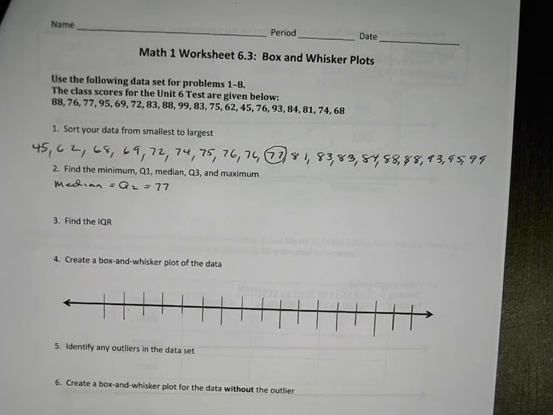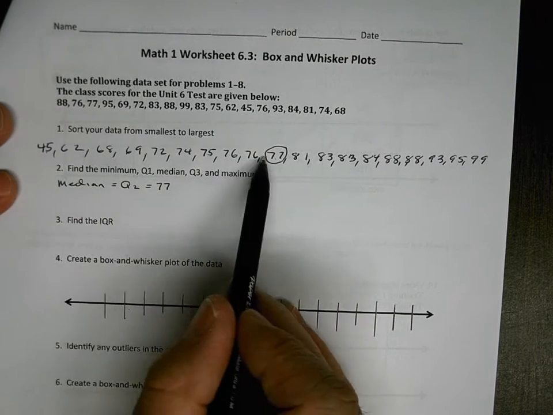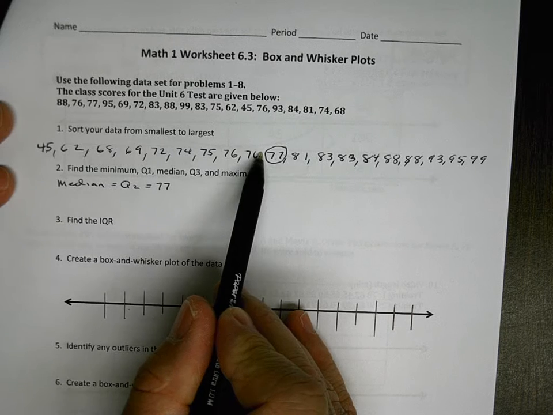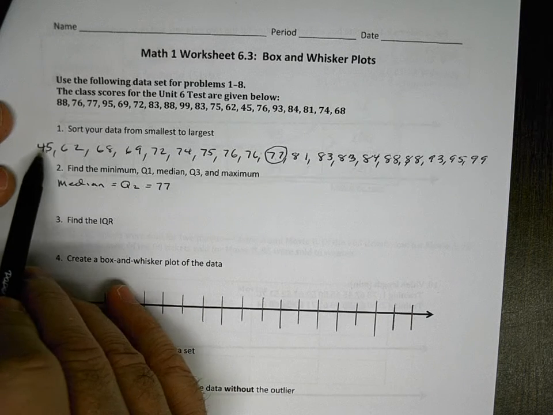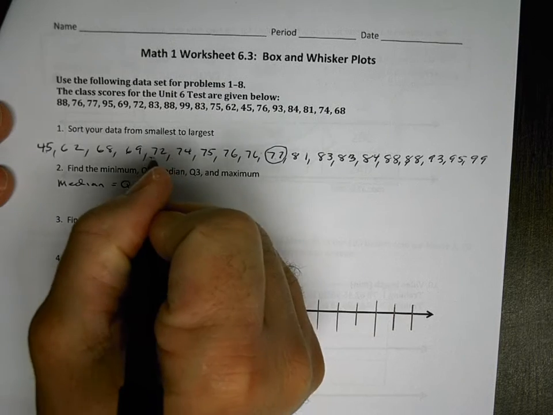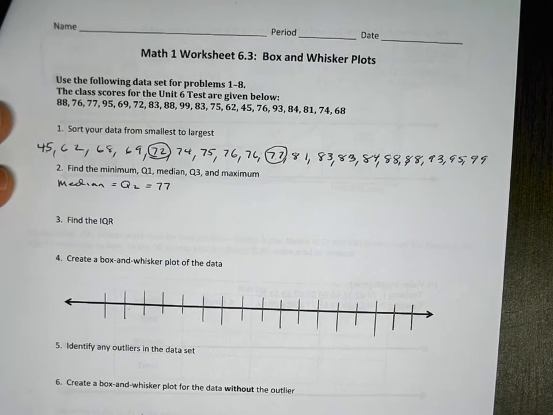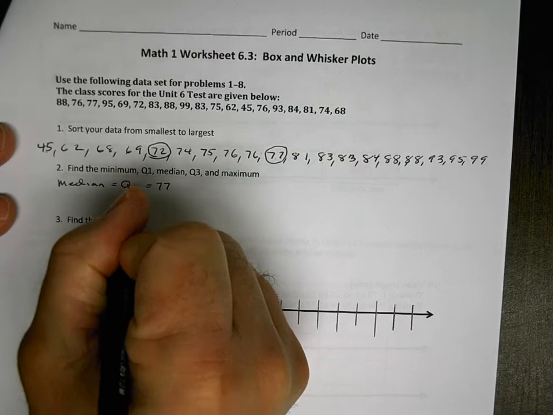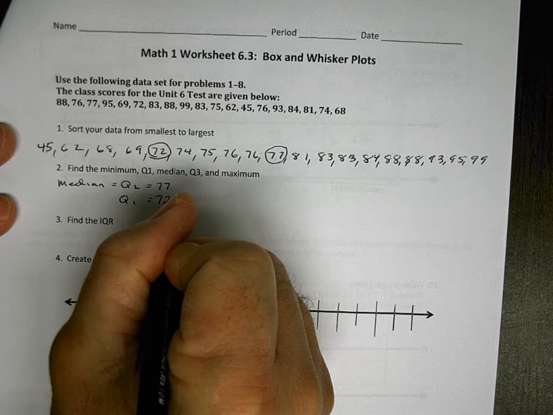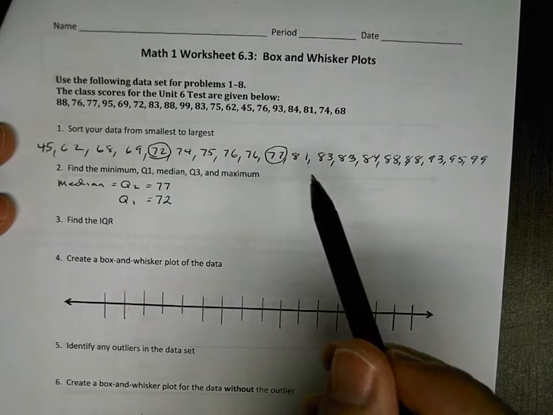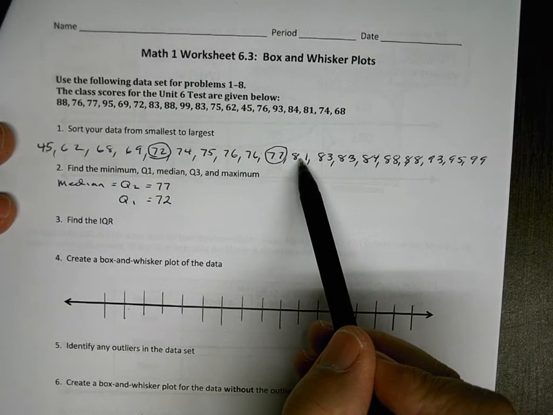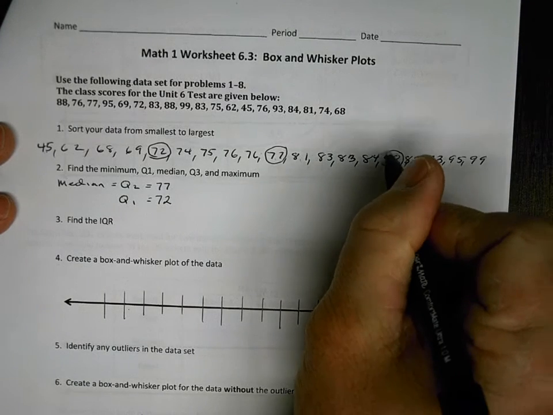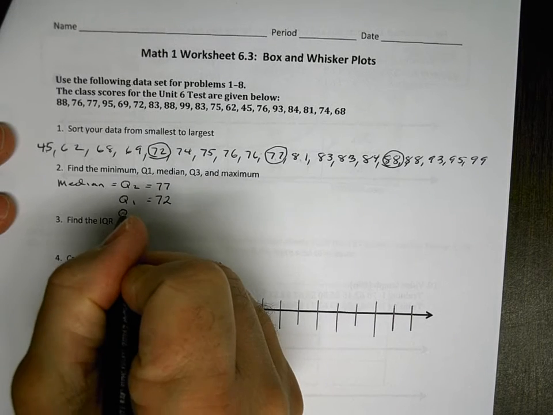All right, so the next thing we want to do is find the median of the lower half. So there should be 9 here, which means the middle of the bottom half would be the 5th one. So 1, 2, 3, 4, 5. So 72 is the median of the lower half. We call that Q1. Okay. And then the median of the upper half would be the 5th one up here. 1, 2, 3, 4, 5, 88. So that would be Q3.